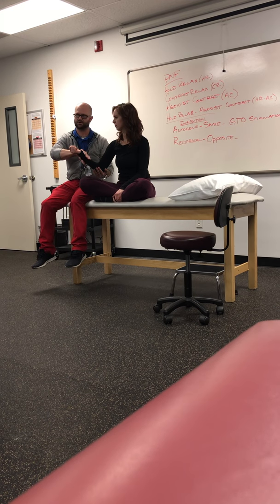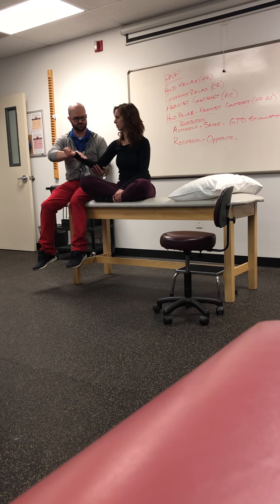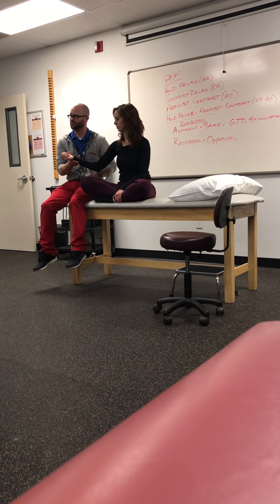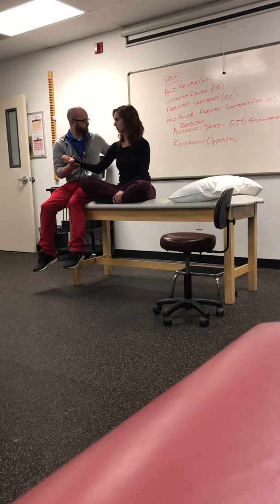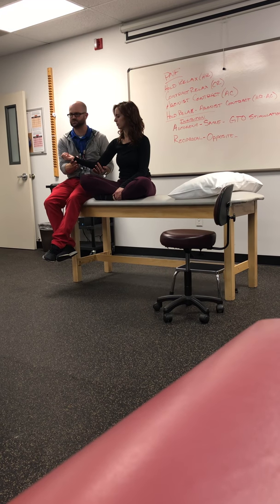So then we get our hold relax, and 5, and now try and push it out, push it out, push it out. And then like Craig said, we can give a little resistance as they try and push it out, just so that we can try and get more of that reciprocal inhibition to work properly. And when we get as far as we can, we hold it there, that new position.